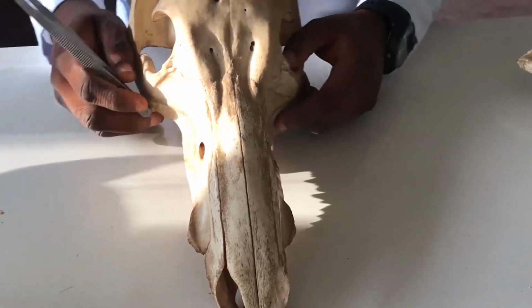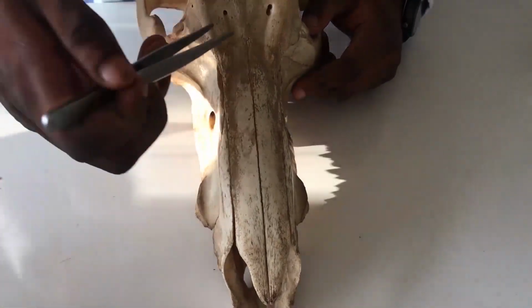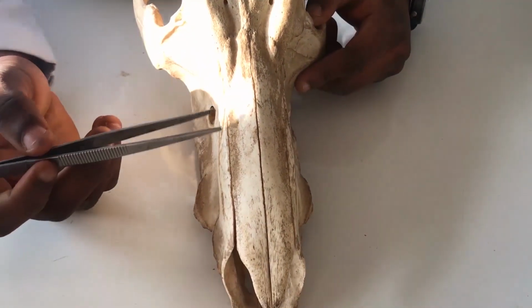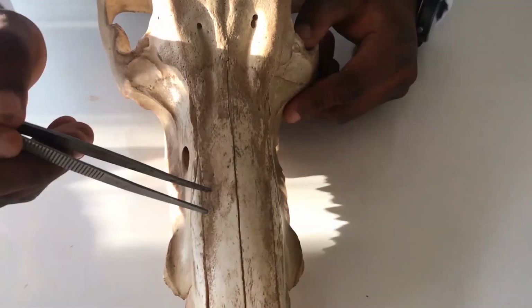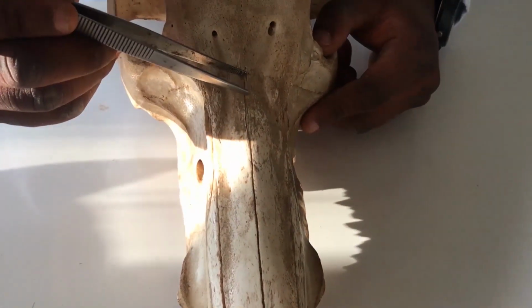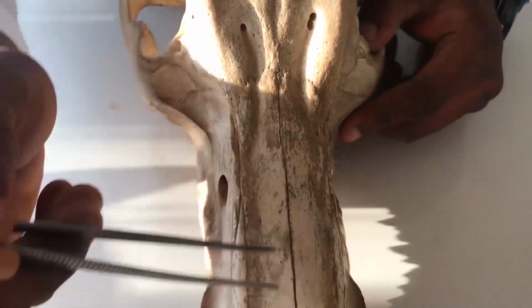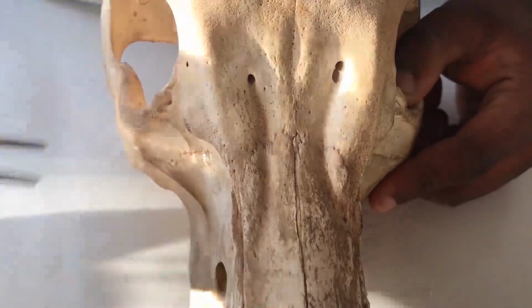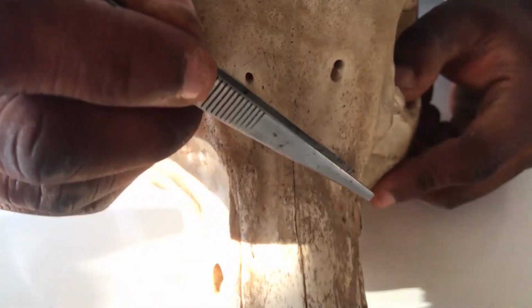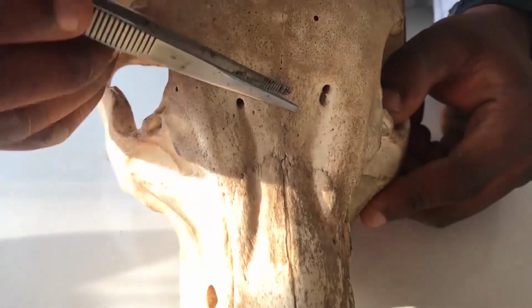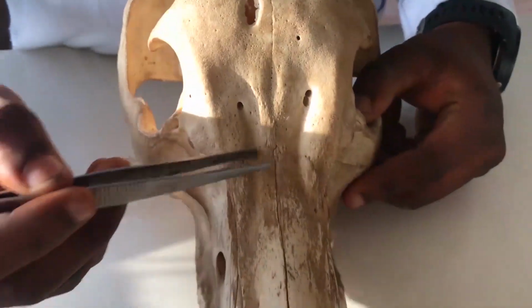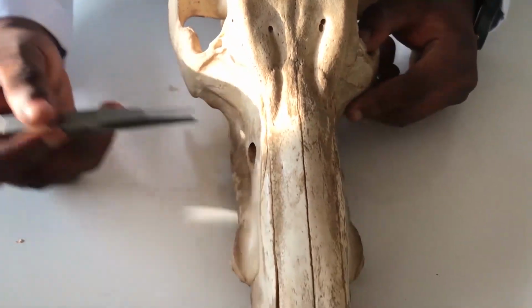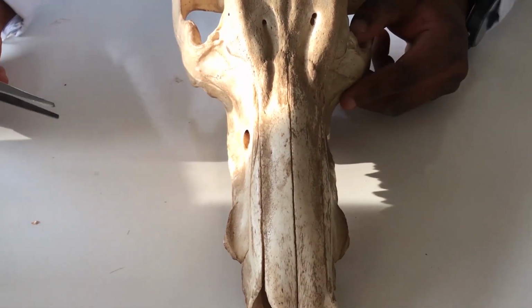From the frontal dorsal view here, we have the nasal bone. The nasal bone is a paired bone. This represents the suture that separates the pair of nasal bones. This is the caudal end of the nasal bone. The caudal end of the nasal bone joins the frontal bone at this suture. The nasal bone forms the roof of the nasal cavity.